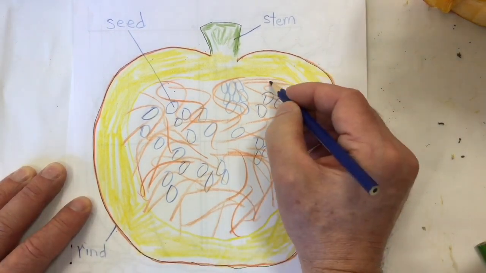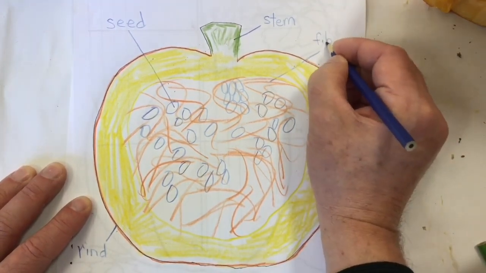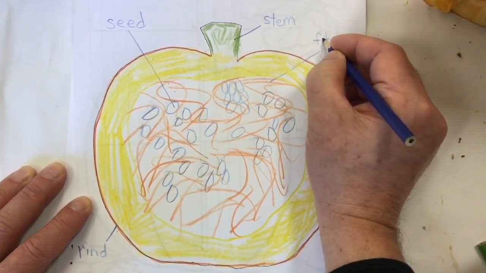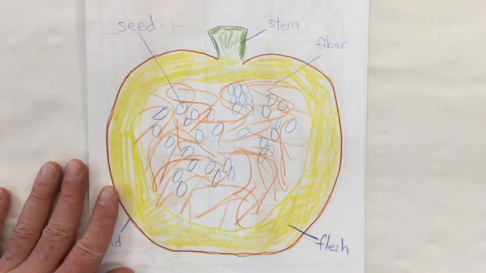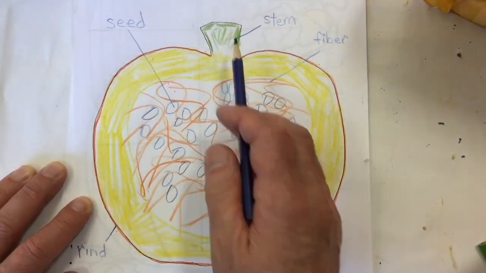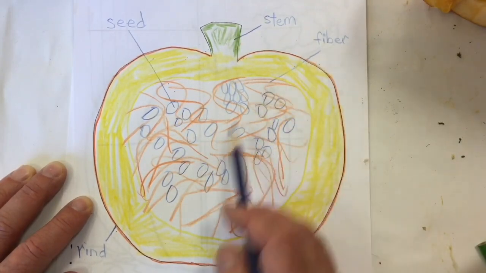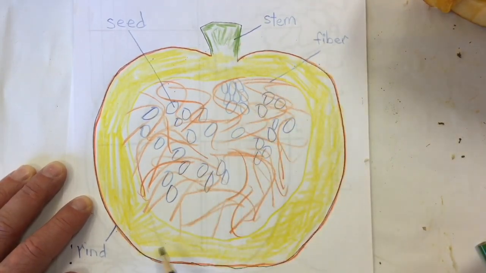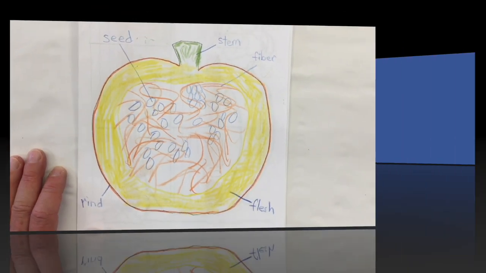And these squiggly line parts in here, that's the fiber, the gut, somebody said. And then this part, which is the flesh, the part we eat. Okay? So I've labeled it with stem, seeds, fiber, the stringy bits, and the rind, the orange skin, very thin layer. And the flesh, the part that we eat of the pumpkin.